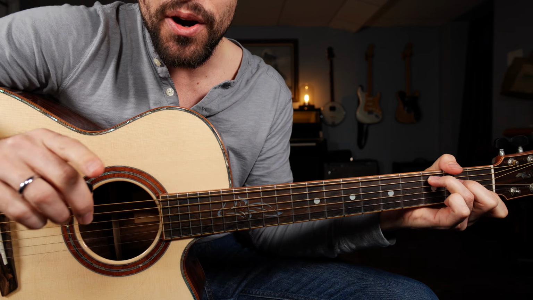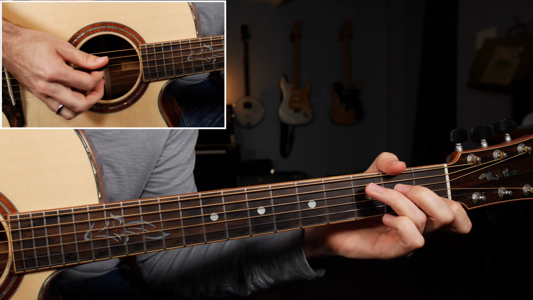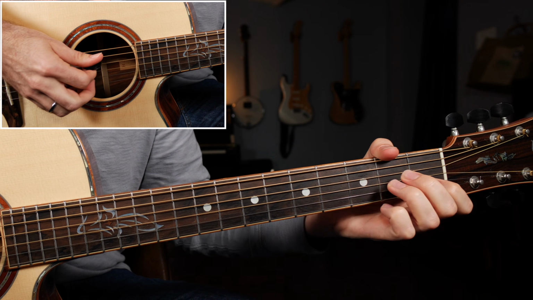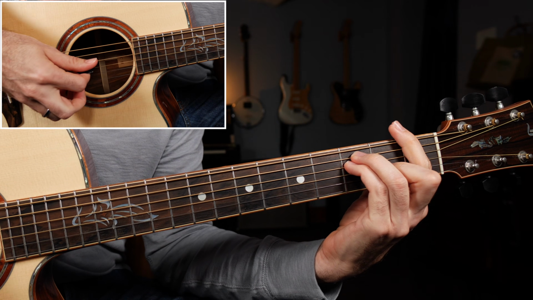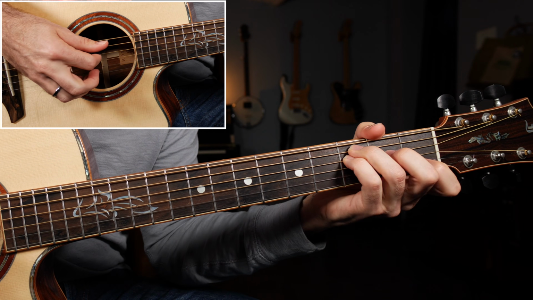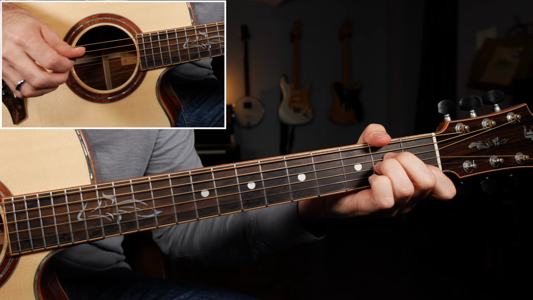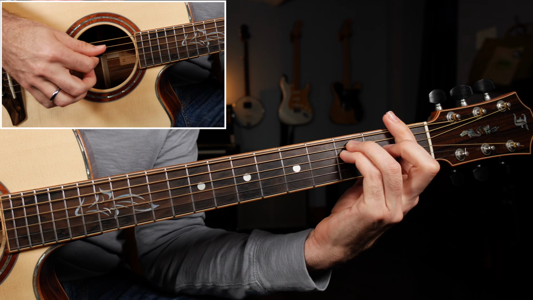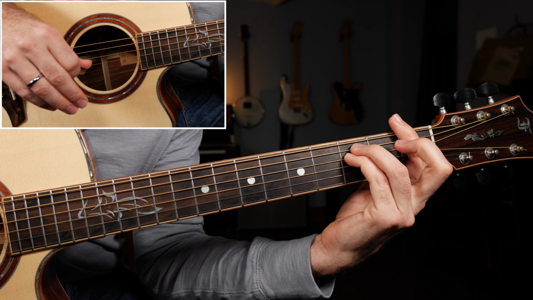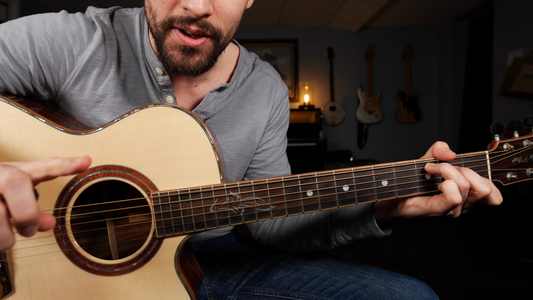Now, let's use this minor 4 chord as a substitute for the 5 chord in the key of C, giving us the progression 1, 6, 4, minor 4, and a resolution back to the 1. Or the chords C major, A minor, F major, F minor, C. A fantastic chord change to work into your songwriting.